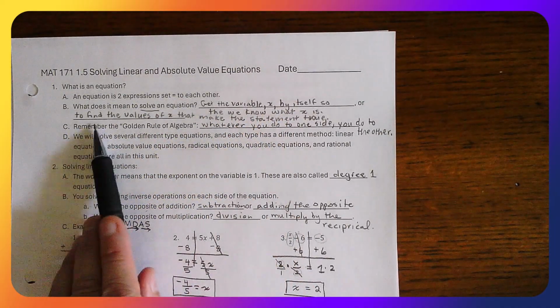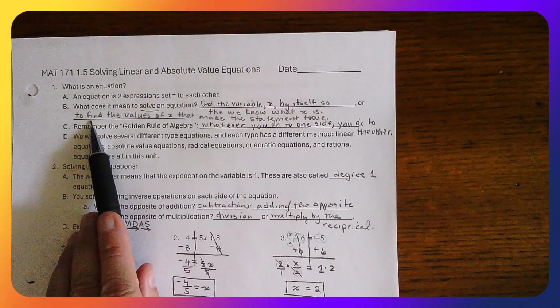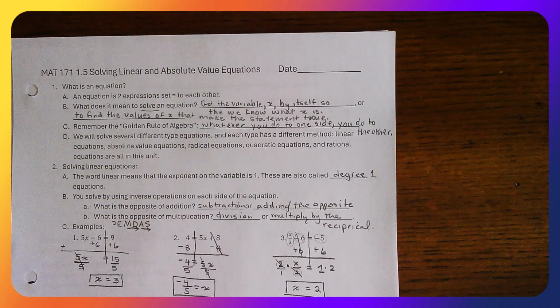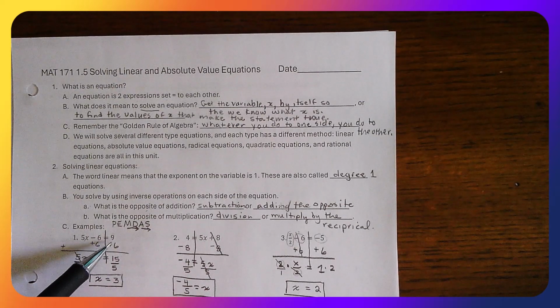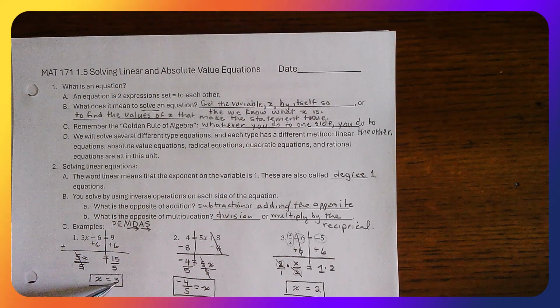Okay, solutions are things that make this statement true. So you could check your work if you wanted to, but we're stating that 5 times x minus 6 is equal to 9. And the only value of x that's going to make that a true statement is 3. So if we check our work, we get 5 times 3 is 15, and 15 minus 6 is indeed 9. So we found the value of x that makes that statement true.